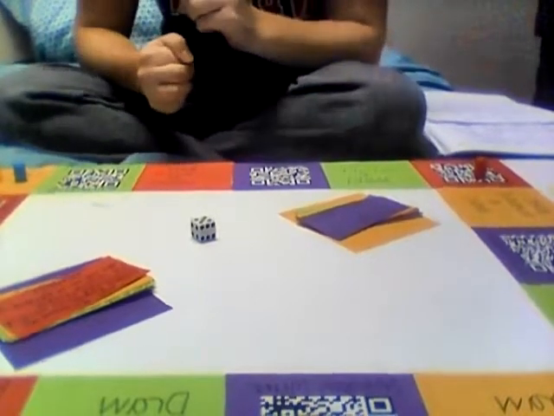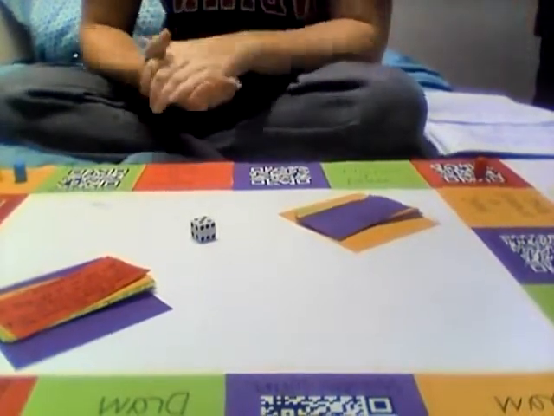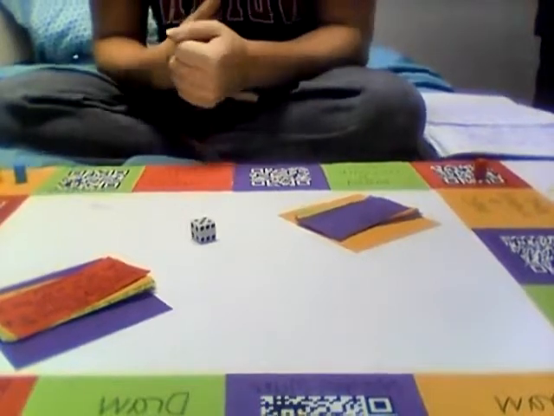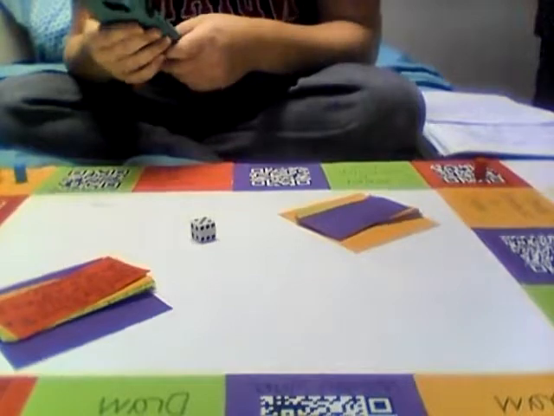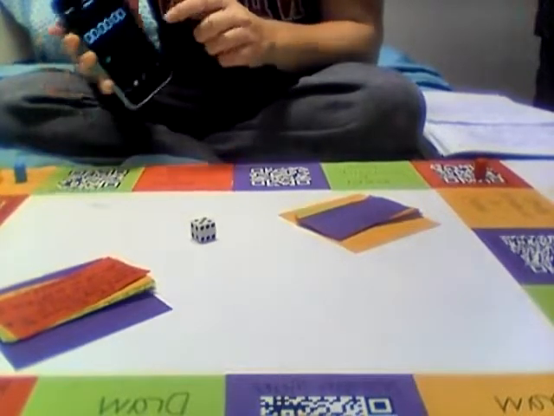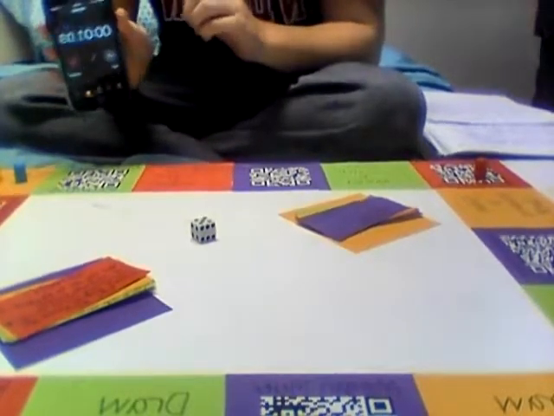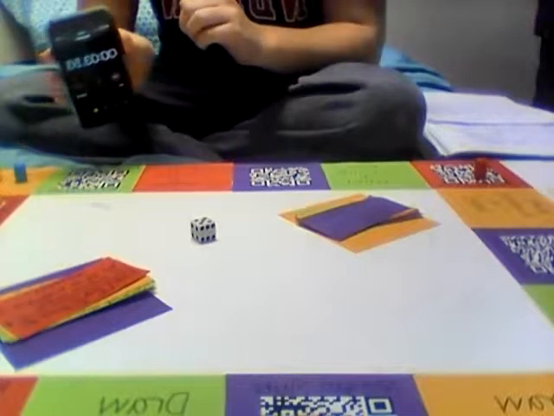And the timer, which you need to decide who the timer is at the beginning of the game, keeps time of how long it takes. So the timer will set their stopwatch, and they will let it go until 5 minutes are up.